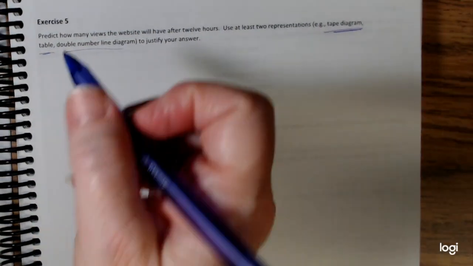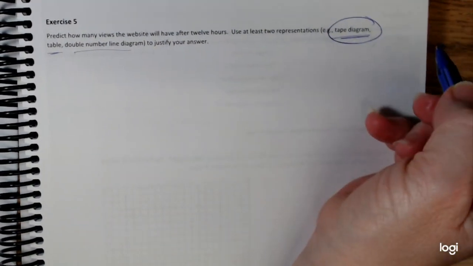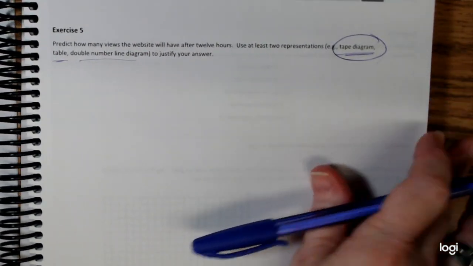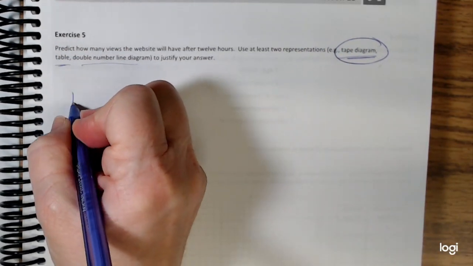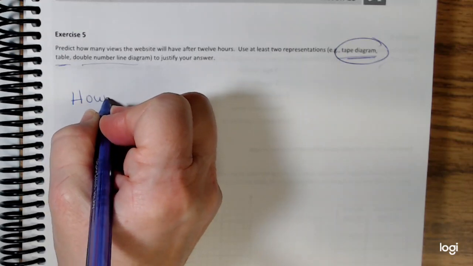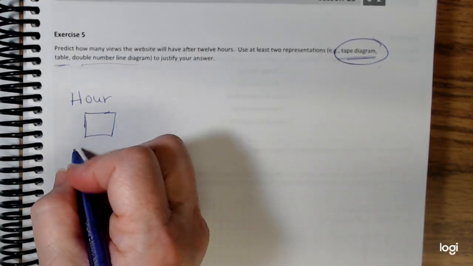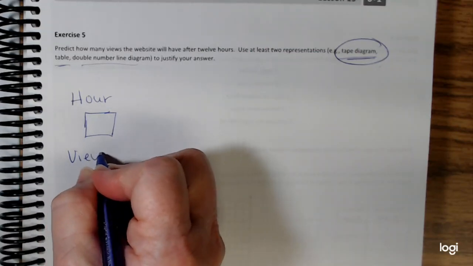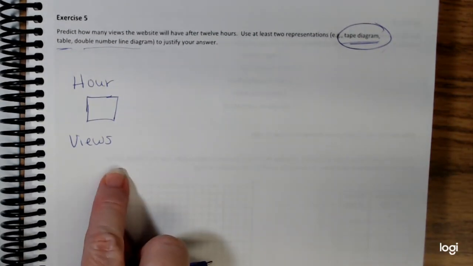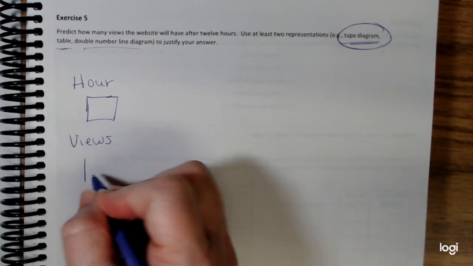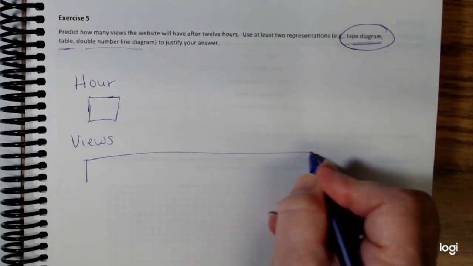All right, so for our tape diagram, remember tapes are our little boxes. So we know that in 1 hour, we'll make one box. We've already realized there are 12 views. So we're going to make 12 boxes for views.